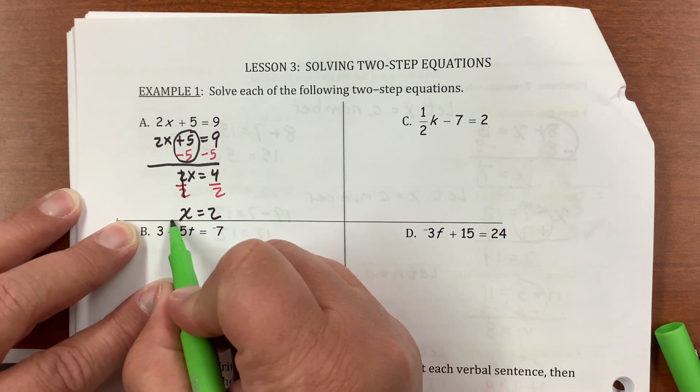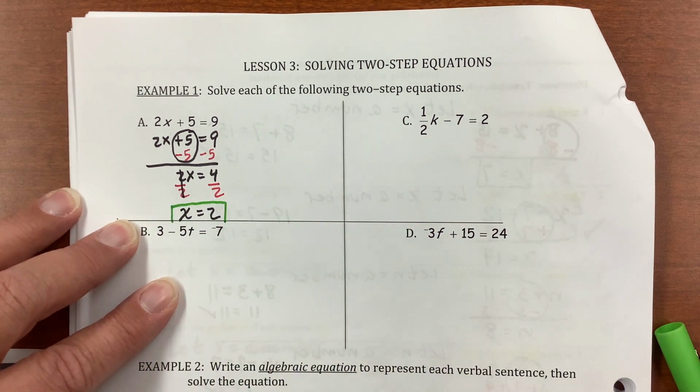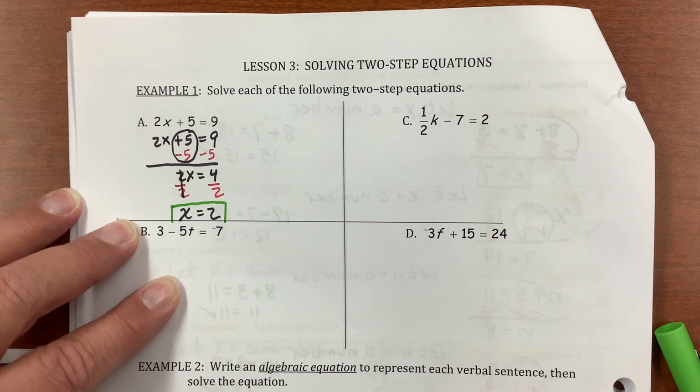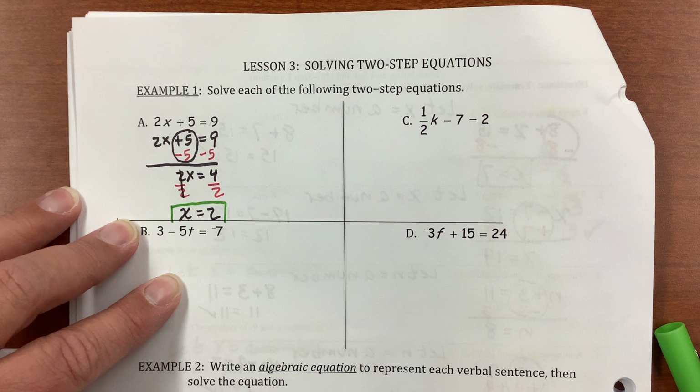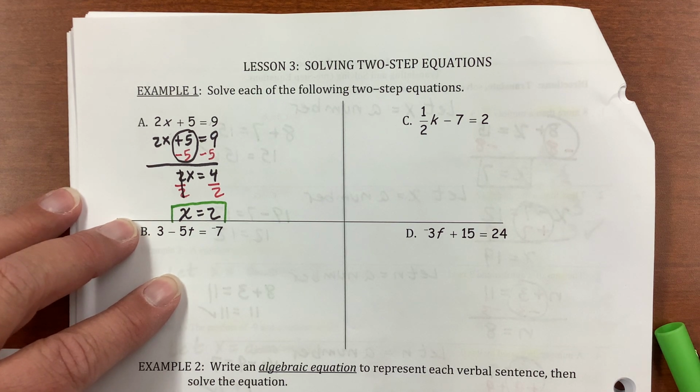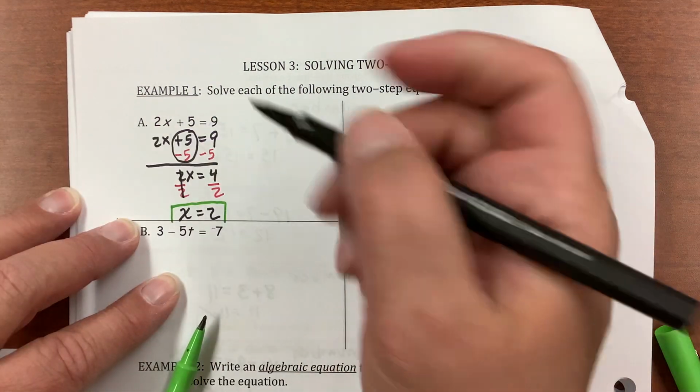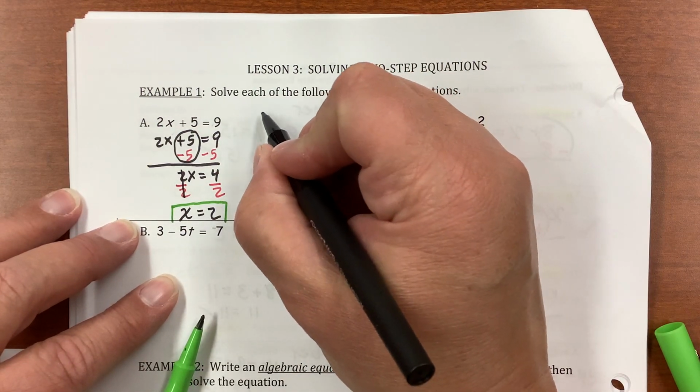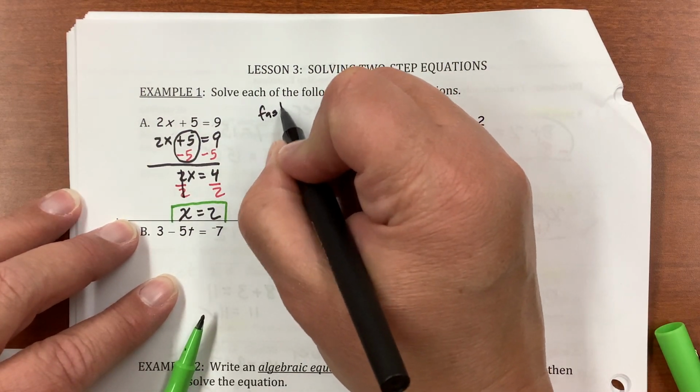Now, I know what you're thinking. Ooh, you didn't read the directions, Mrs. Bono. It says solve each of the following two-step equations. It doesn't say to check it. Yeah, all right. But I'm going to check it fast in my calculator. So I'm going to rewrite the problem. I'm going to do what I call a fast check.